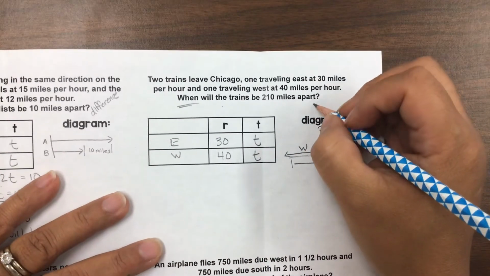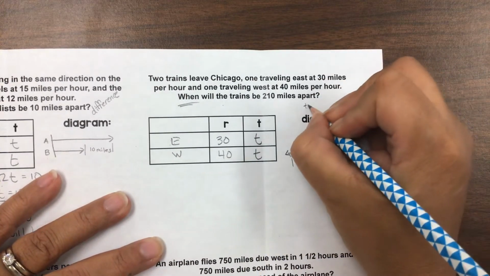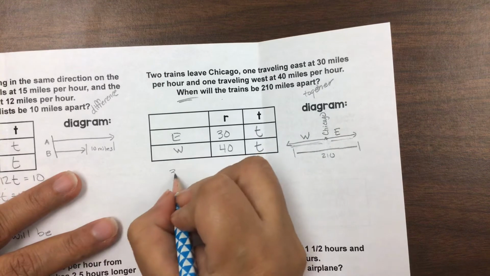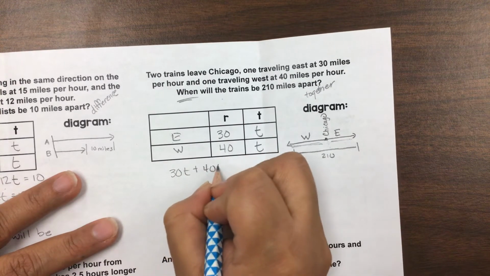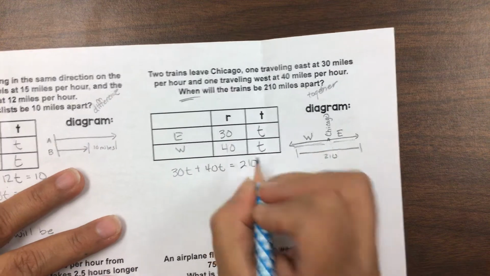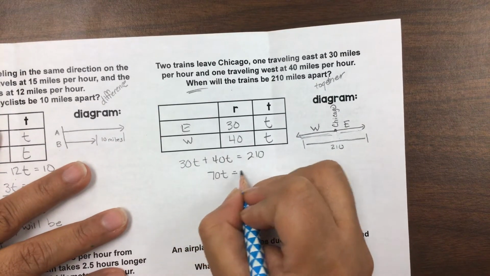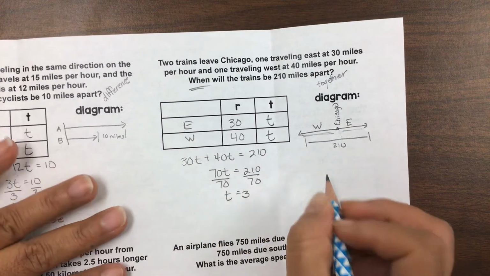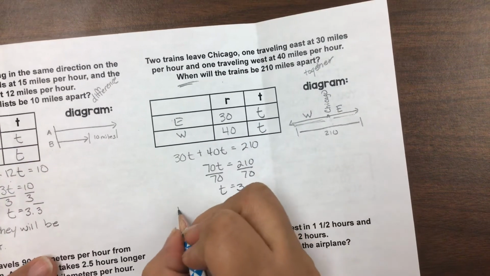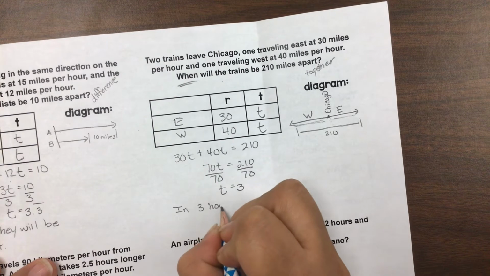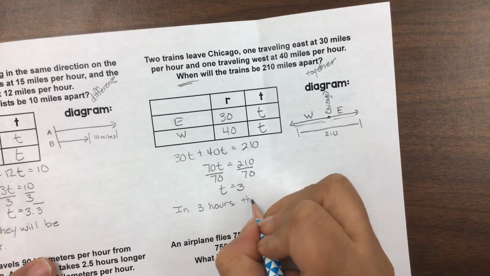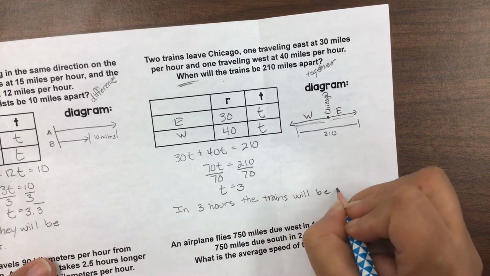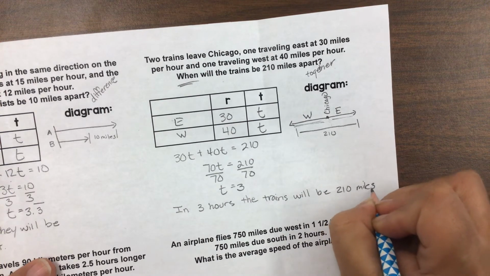So here, we're going to add them. That distance together. So 30t plus 40t is equal to 210. That's 70t is equal to 210. Divide by 70 to both sides. T is equal to 3. That means in 3 hours, the trains will be 210 miles apart.